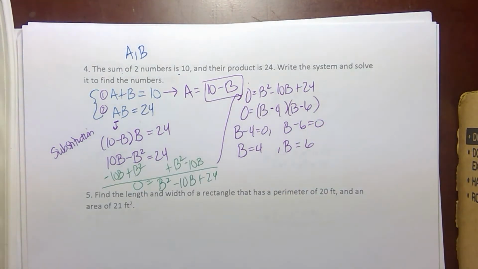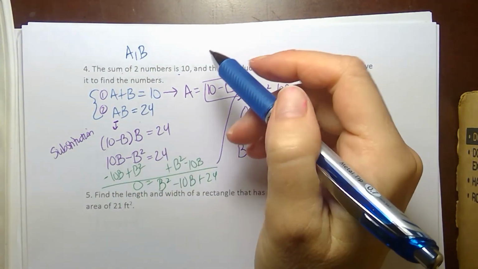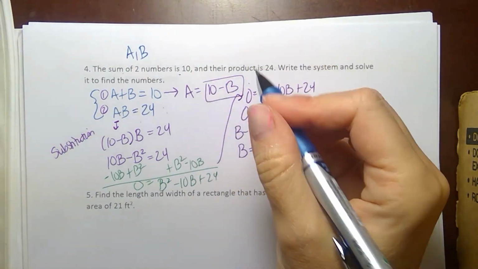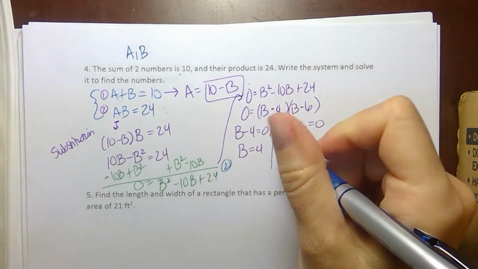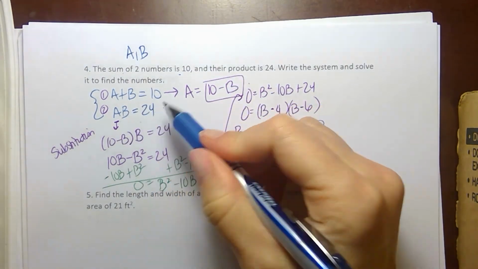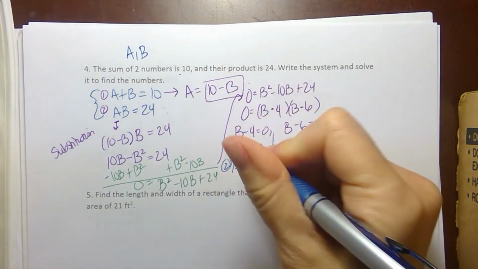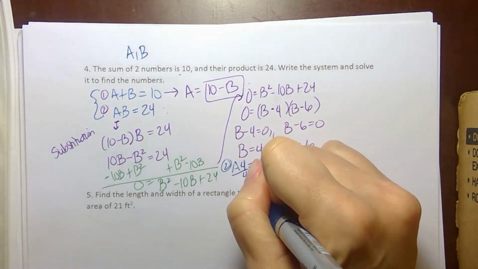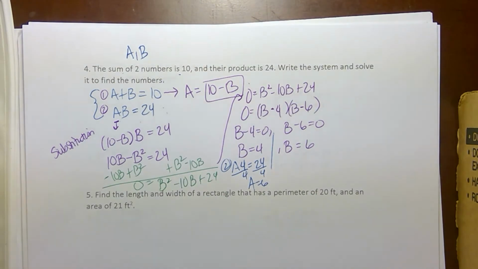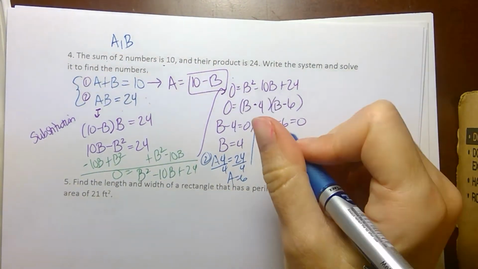Well, we have to finish. We have to find the other piece of our ordered pairs. What if B is 4? Well, if B is 4, I can plug that into either equation 1 or 2. Let's go ahead and plug it into equation 2 just for fun. If B is 4, then A times B is 24. So A times 4 is 24. I divide by 4 and I get that A is 6. If B is 4, A is 6. Oh, I see a pattern forming.